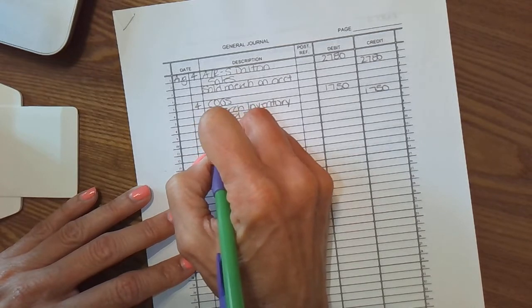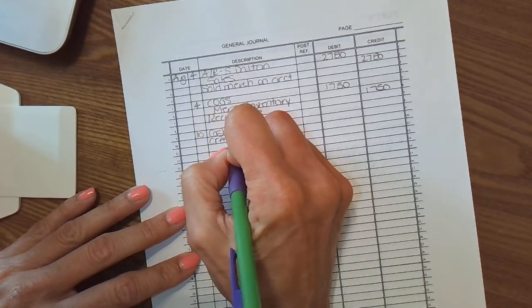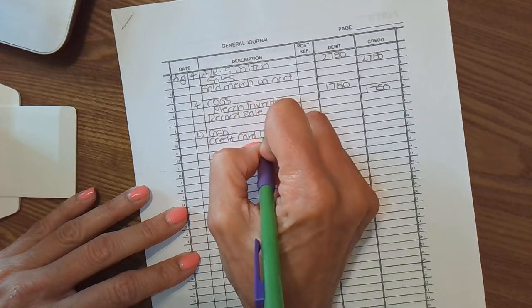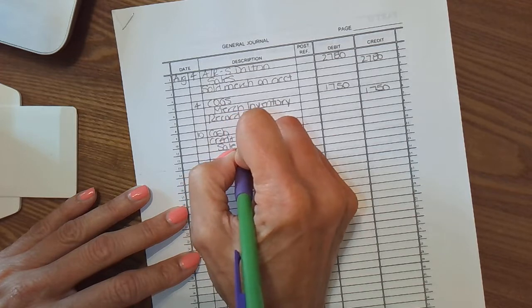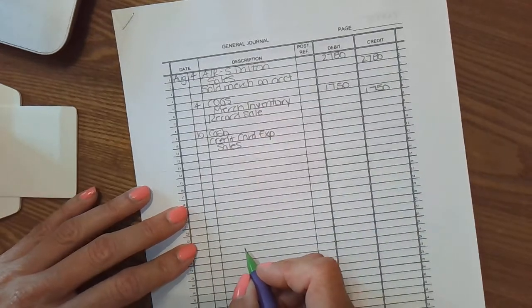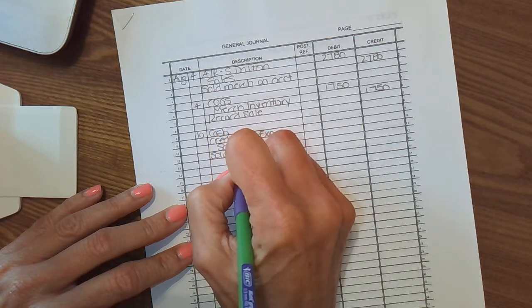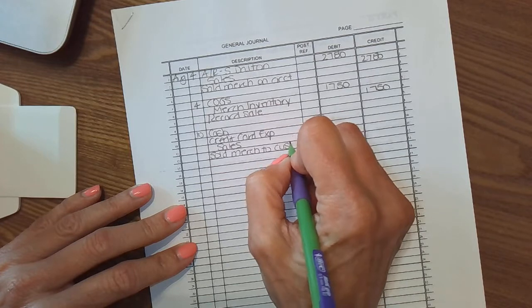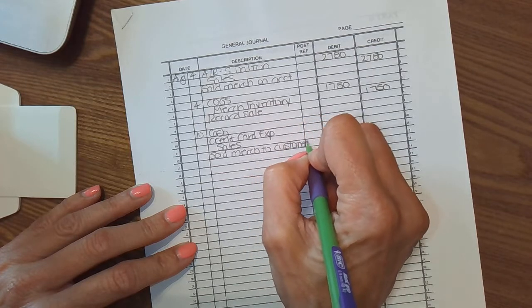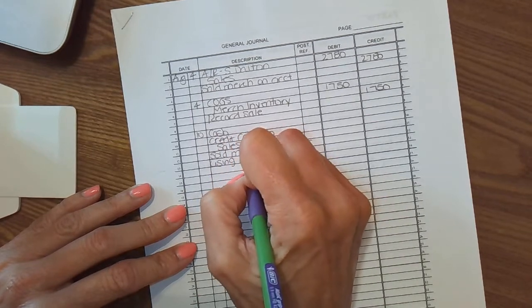We start with cash, and then credit card expense, and then we're going to indent and put sales. Our explanation: sold merchandise to customers using Commerce Card.